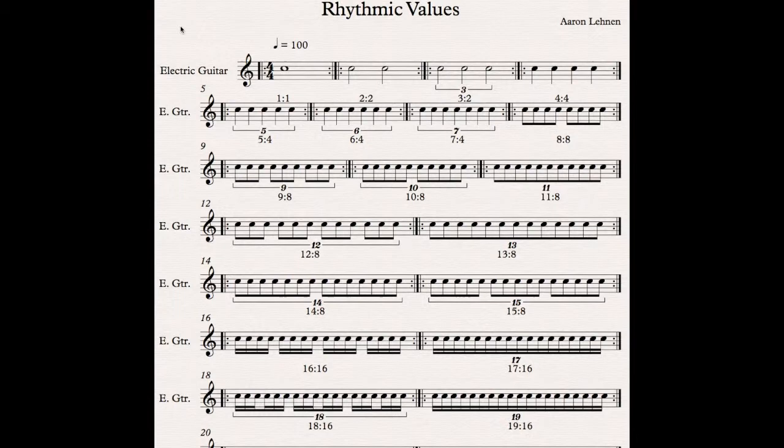Today we're going to be talking about rhythmic values. We will be taking many of the symmetrical beat values that make up a measure in 4/4. 4/4 is a time signature. This time signature tells the reader or performer that there are four quarter notes that fit into one measure.